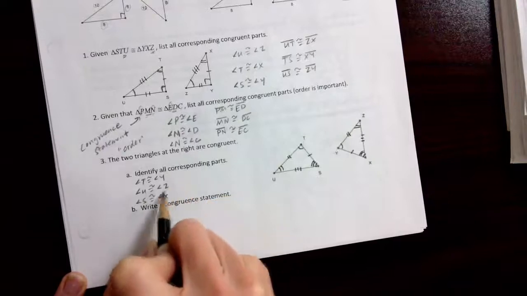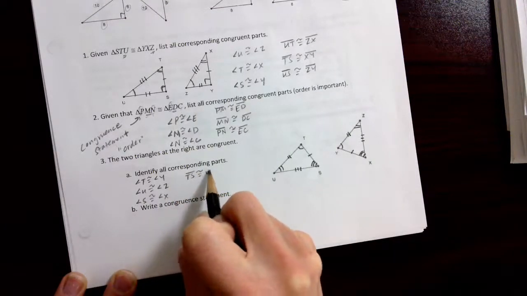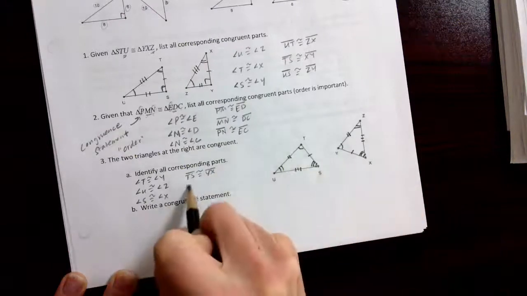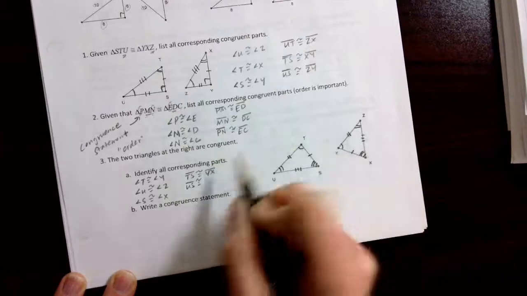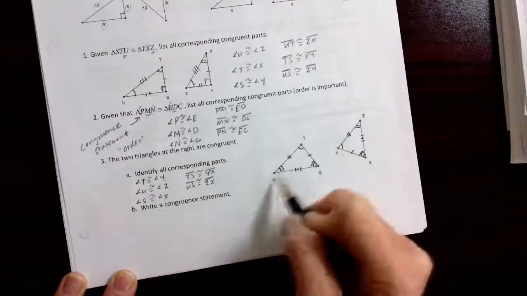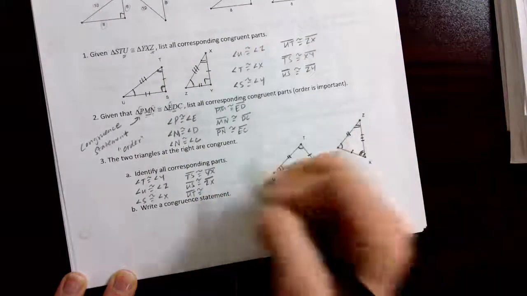The sides, I could go TS is congruent to YX. I could go US is congruent to, US has 3 arcs, it would be congruent to ZX. And then my last one, UT, would be congruent to YZ.